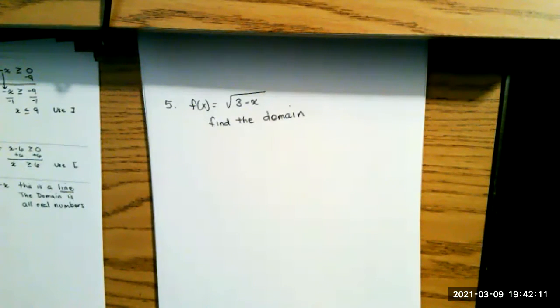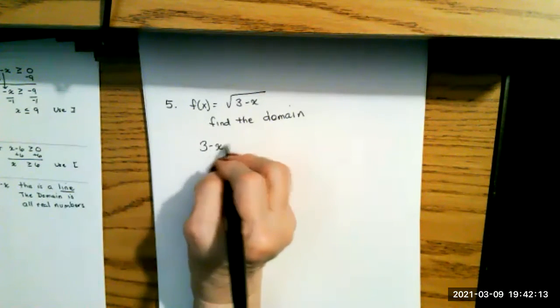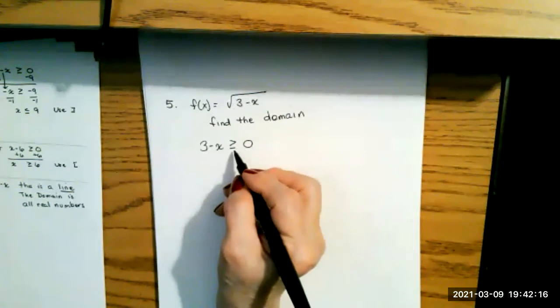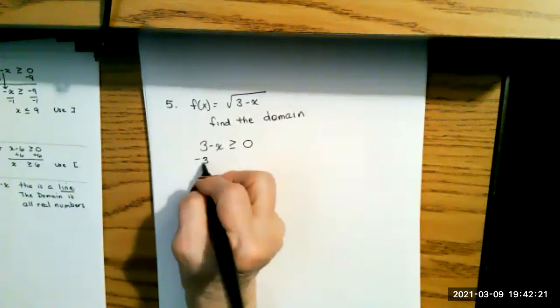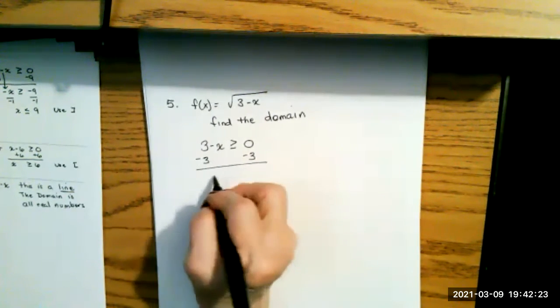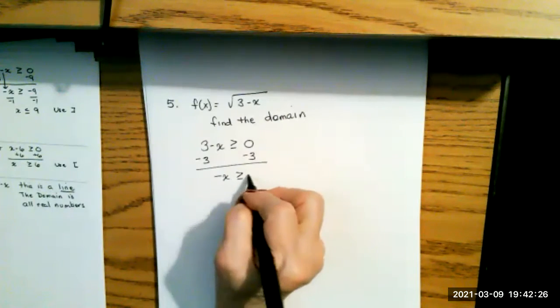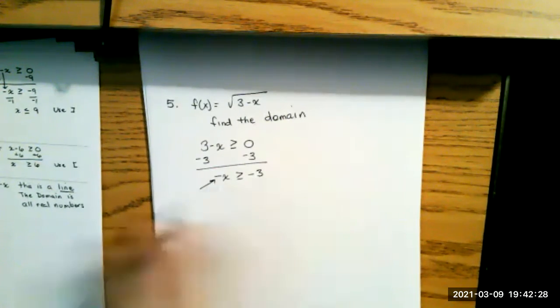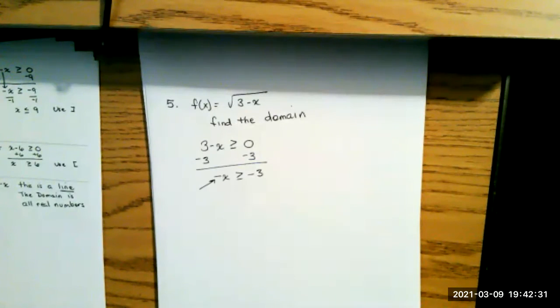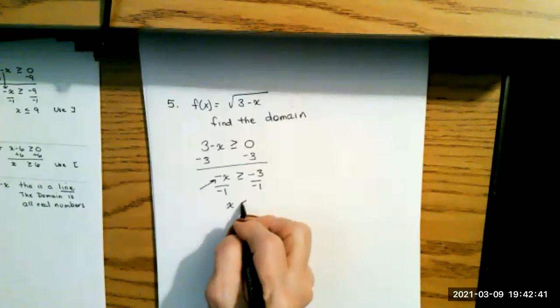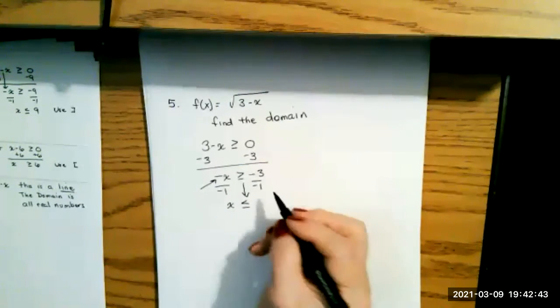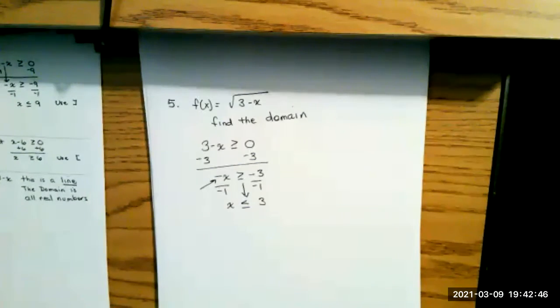Take the 3 minus x out and set it greater than or equal to 0. That's the secret, setting it greater than or equal to 0. Now we have to be careful on this one. If you subtract 3 from both sides, you'll get -x is greater than or equal to -3. And look what I've got there. I gotta have a -x. How do I get rid of that -x? Divide both sides by -1. That's correct. And it's going to flip that inequality because I divided by a negative number.